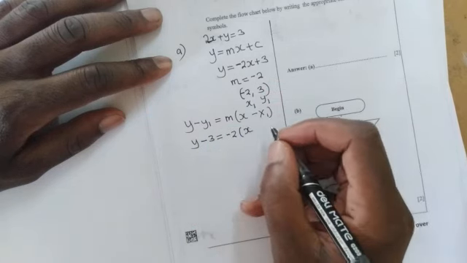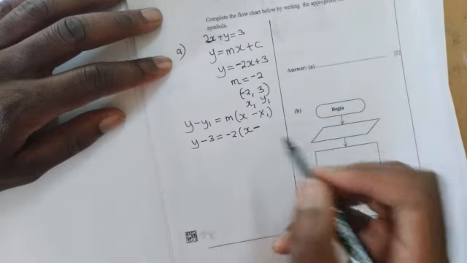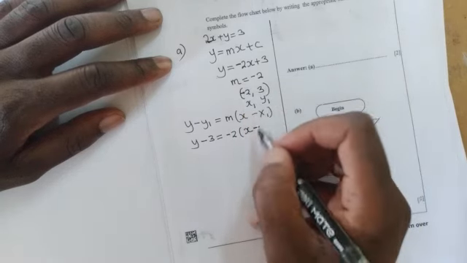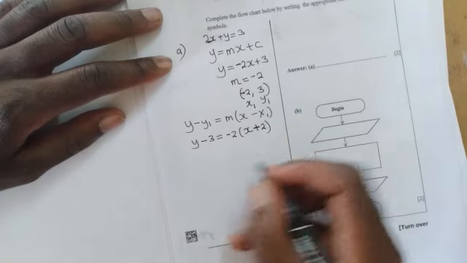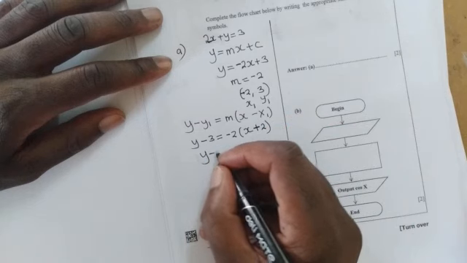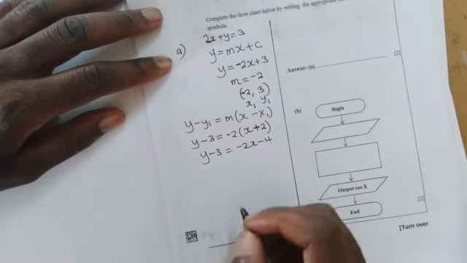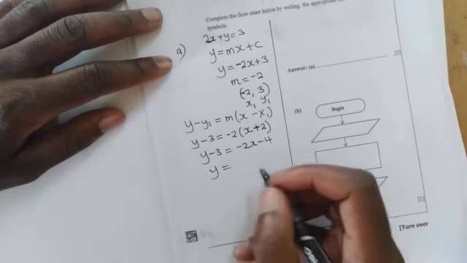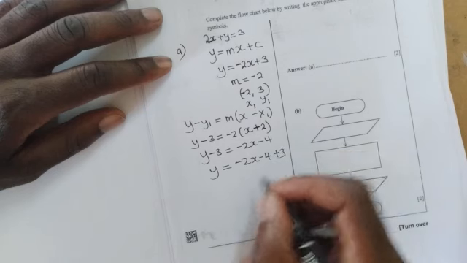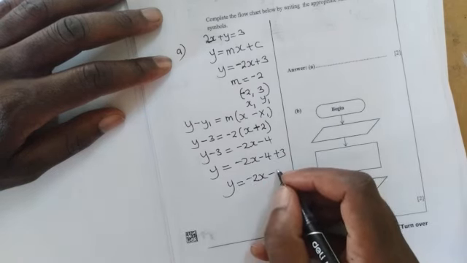Our x minus, what are we supposed to subtract? Negative 2. Because of this negative and this, we can put a plus here. So this is going to be y minus 3 is equal to negative 2x minus 4. So y is equal to negative 2x minus 4 plus 3. So y is equal to negative 2x minus 1.